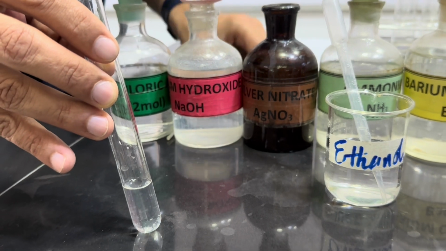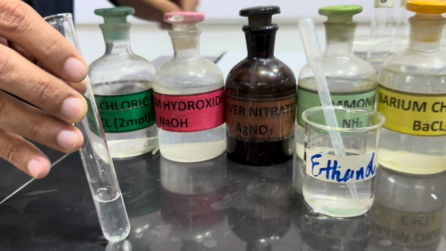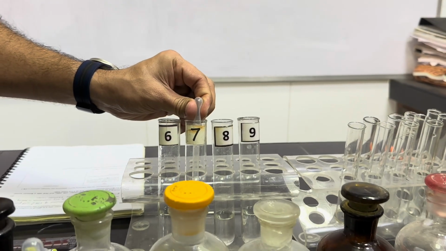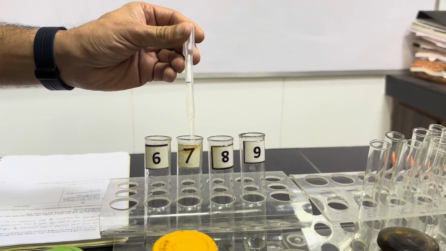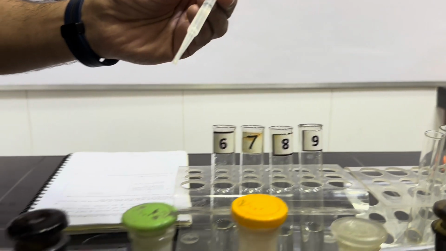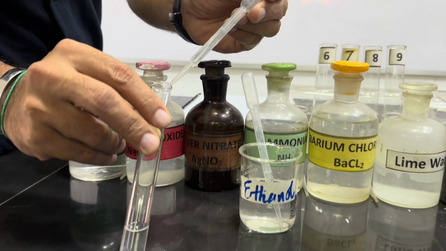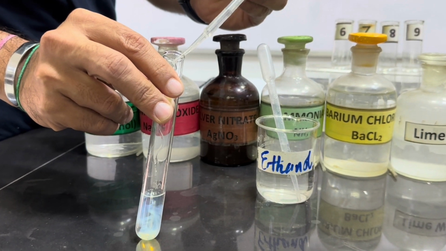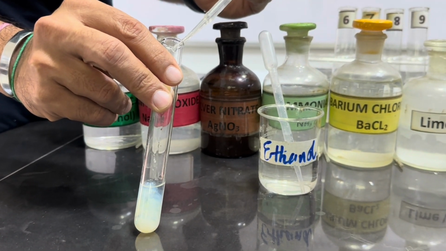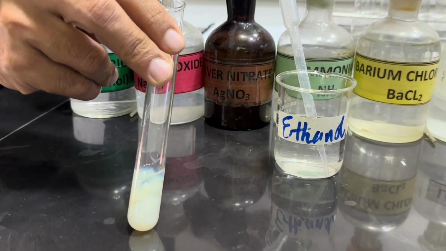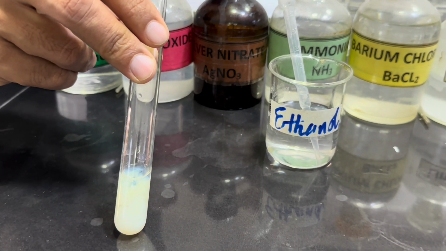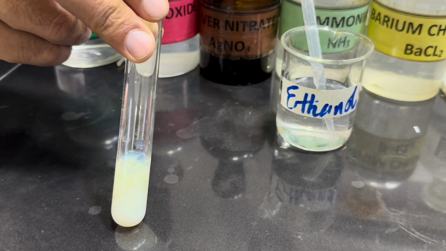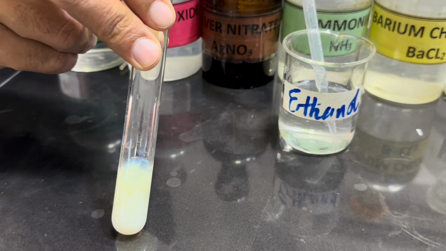Now we will add 10 drops of FB7. So here is our FB7, and now we will add 10 drops here. So 1, 2, 3, 4, 5, 6, 7, 8, 9, 10. And we can see very dense yellow precipitates are formed.